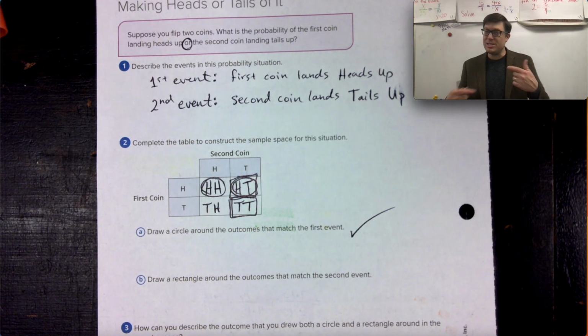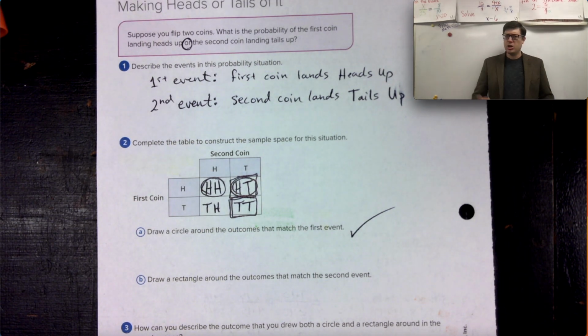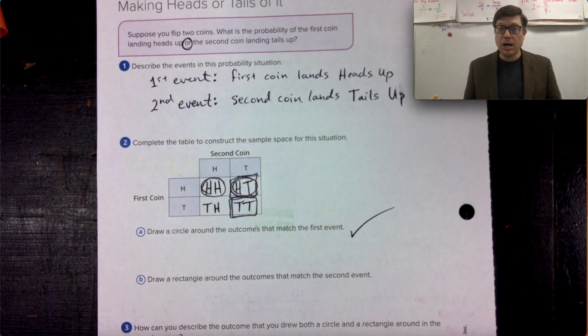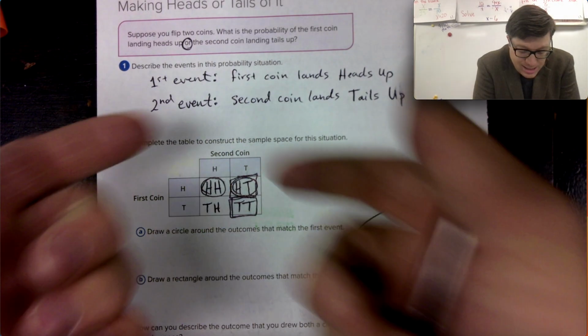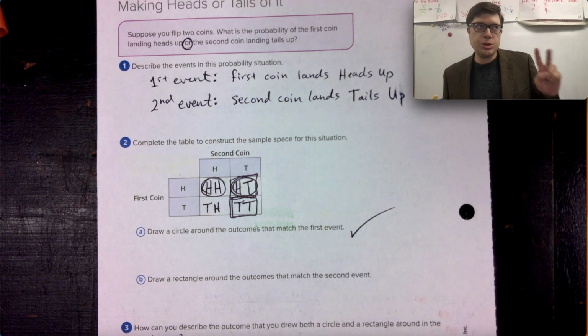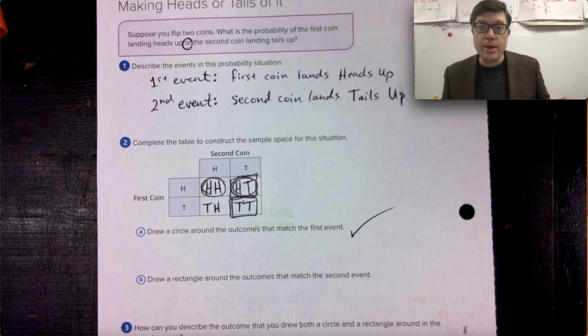So if we start to do a tally of how many different options there are, sure, there's 2 circles in that table, and there's 2 rectangles in that table. 2 plus 2 makes 4. But only 3 boxes are actually boxes that fit the criteria for this scenario. So 2 times 2, take away the overlap.